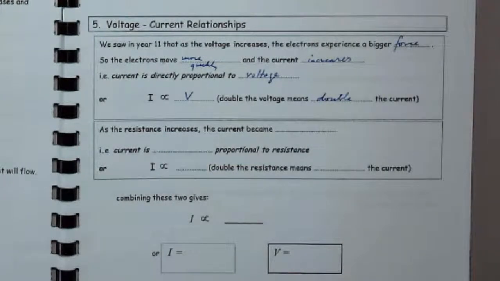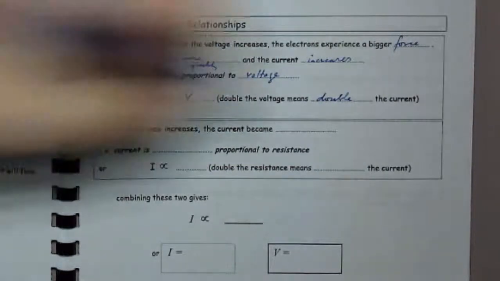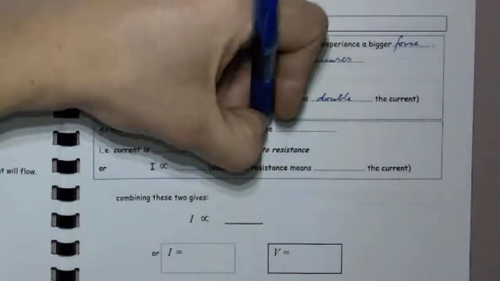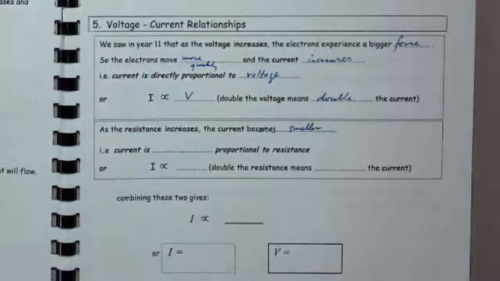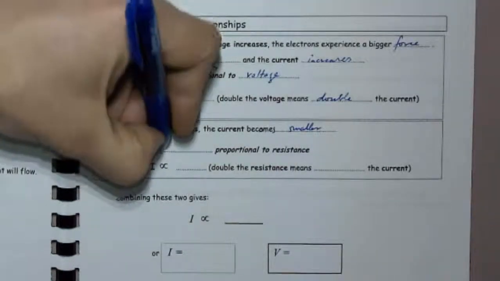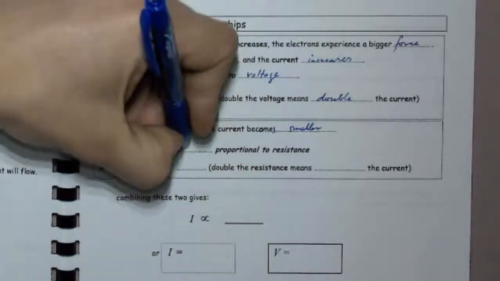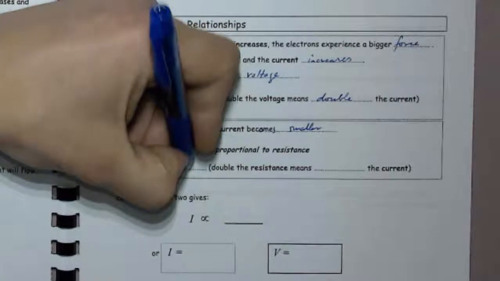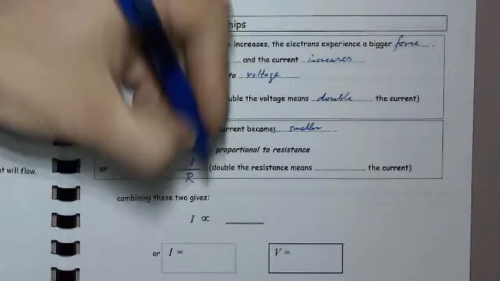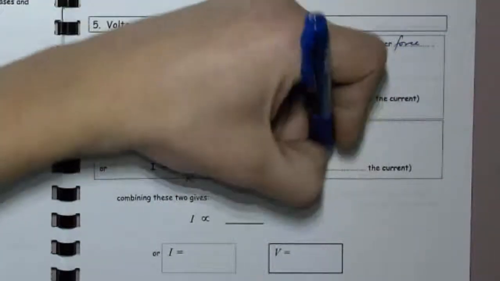As the resistance increases, the current becomes smaller, i.e. current is inversely proportional to the resistance. I is proportional to 1 over R. Double the resistance means half the current.